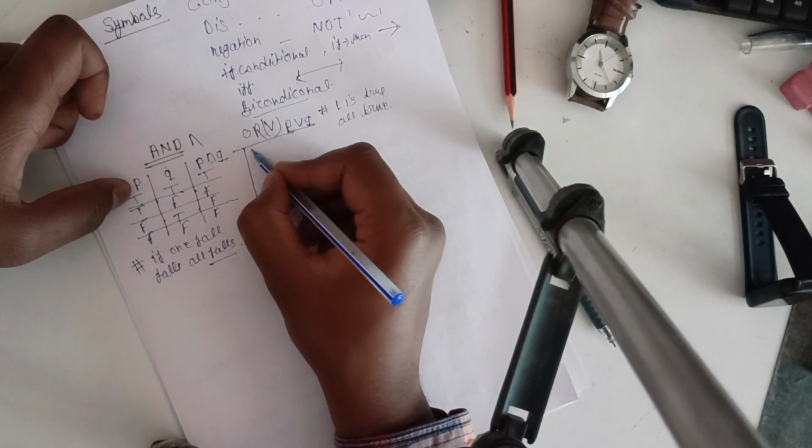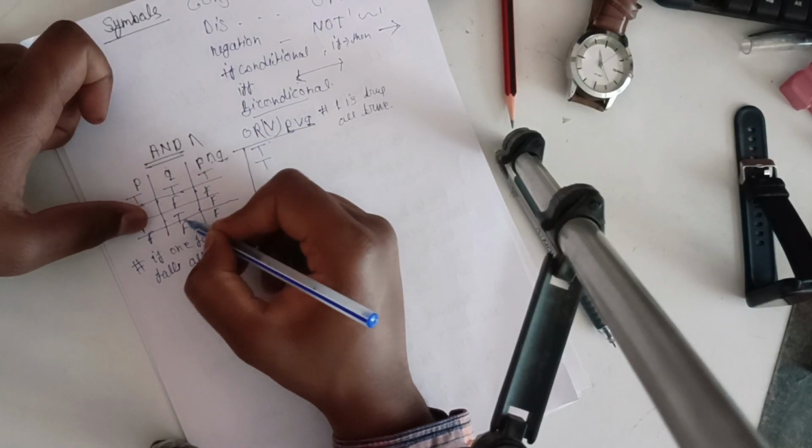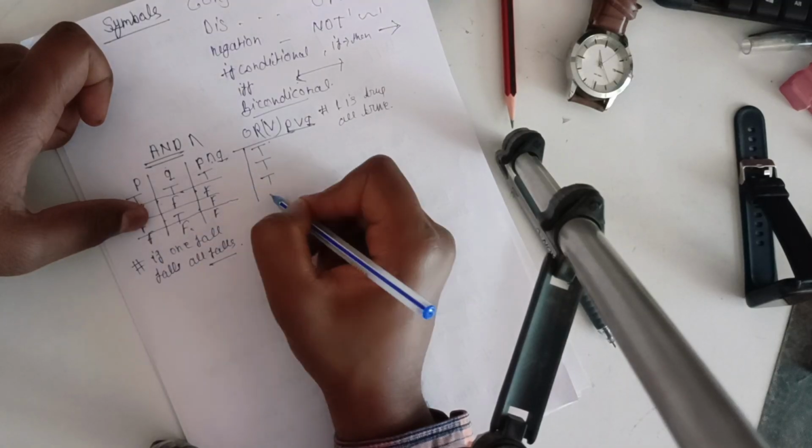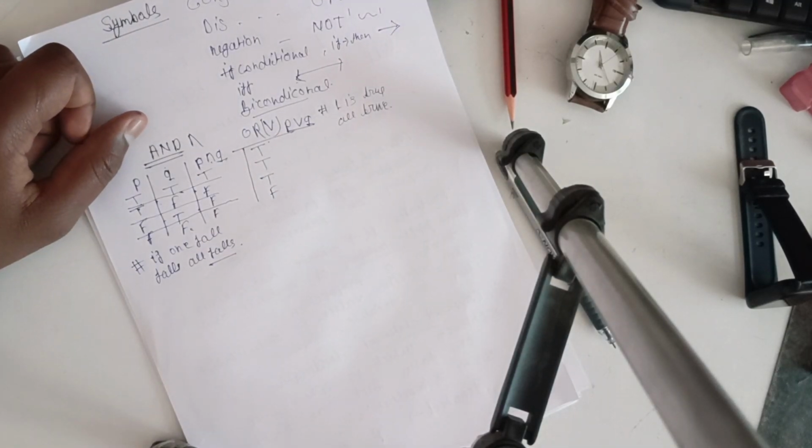Here true true means true, true false means true, false true means true. Here false false means this will be false.